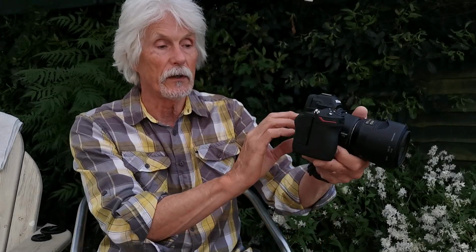So the ISO, I would then simply adjust the ISO to get the correct exposure, either by just looking at the viewfinder or by the light meter. And I would then get those shots. And then once we're done, back to aperture priority and back to normal shooting.